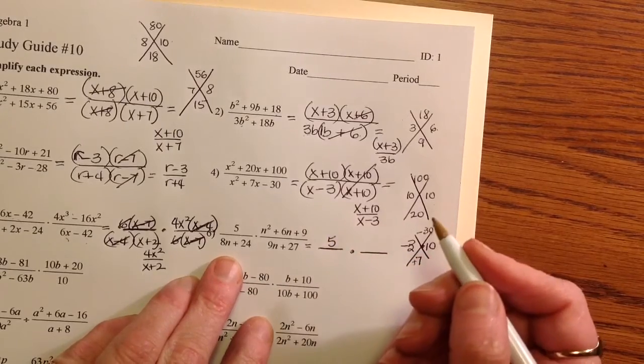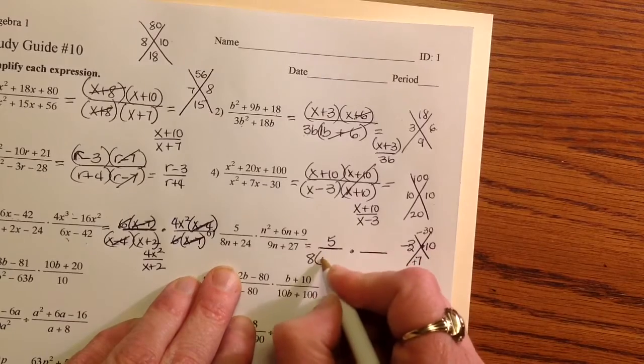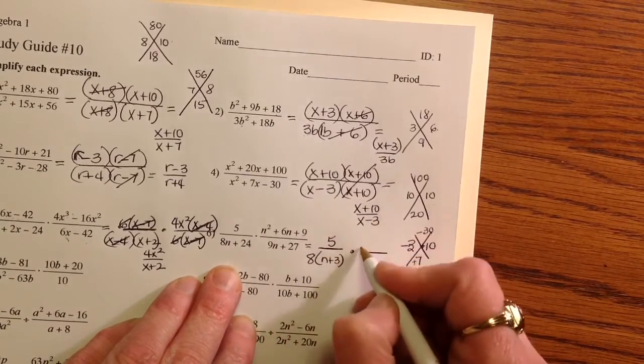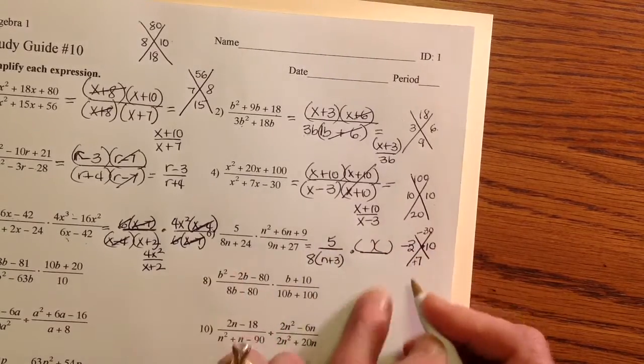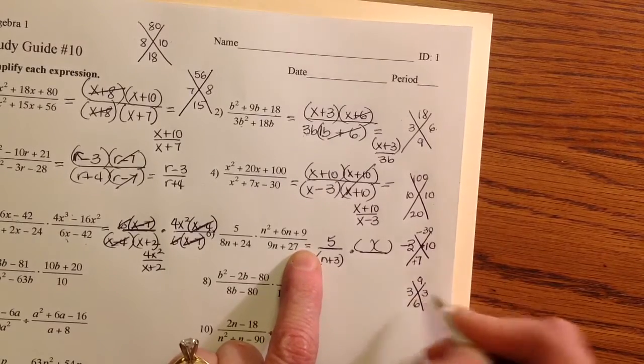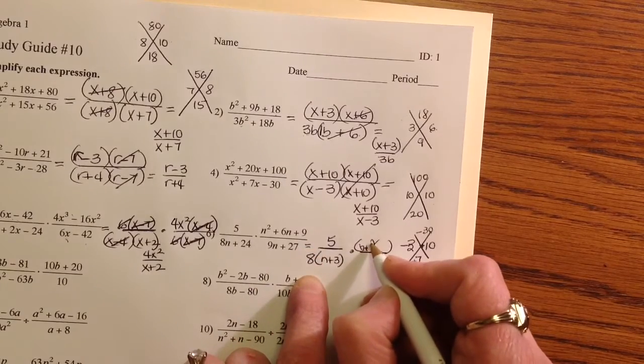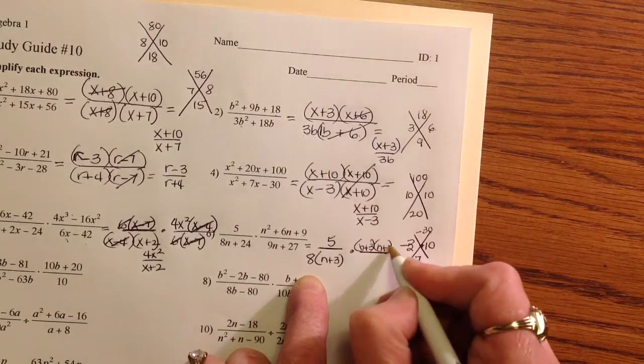So 5's just a number. That's all I need for that one. This one has a GCF of 8. And then this one's going to be x, we can do our x with a 9 and a 6, which would be plus 3. I better use n's instead of x's. N plus 3, n plus 3.